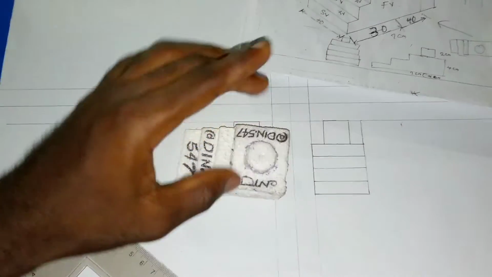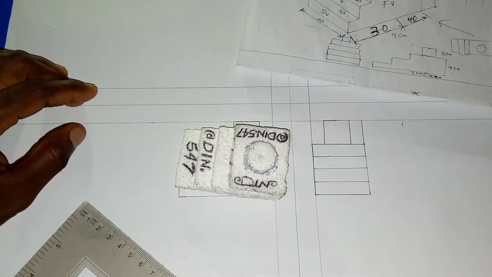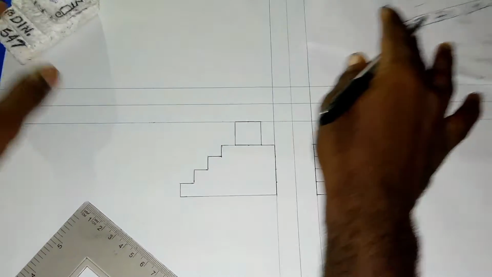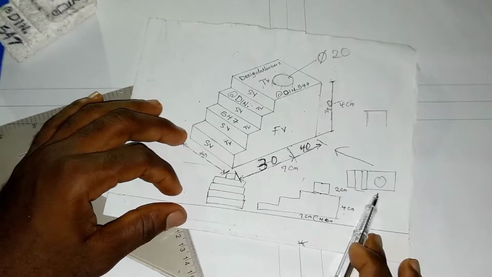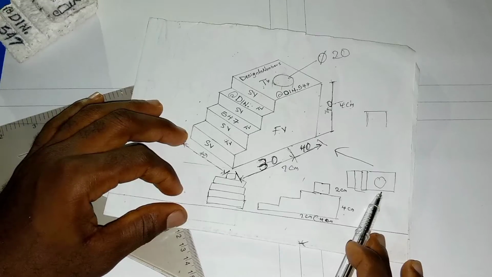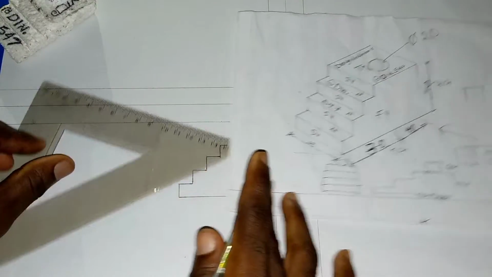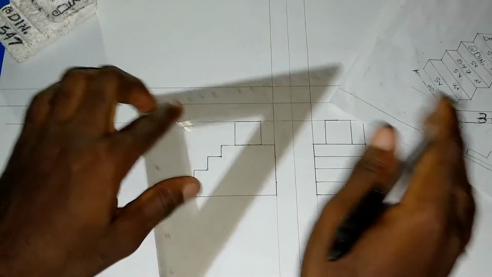Now lastly, which is the top view or the plan. Now from the sketch here, this is the representation of our top view. So our full length is 7 centimeter.